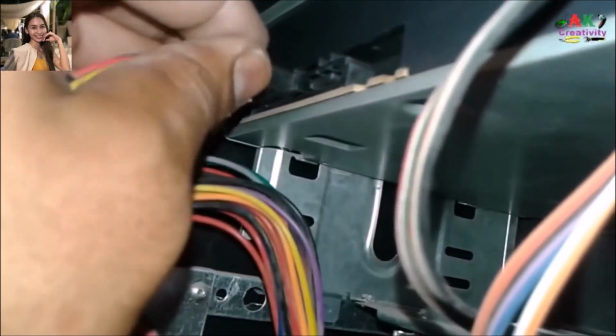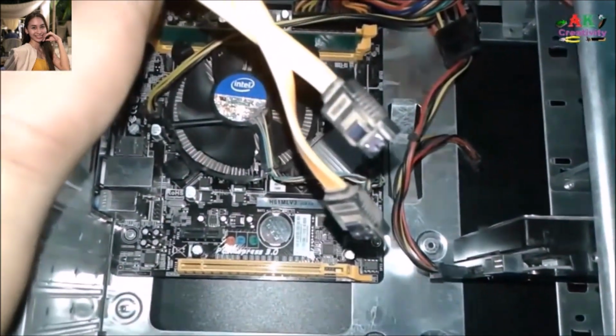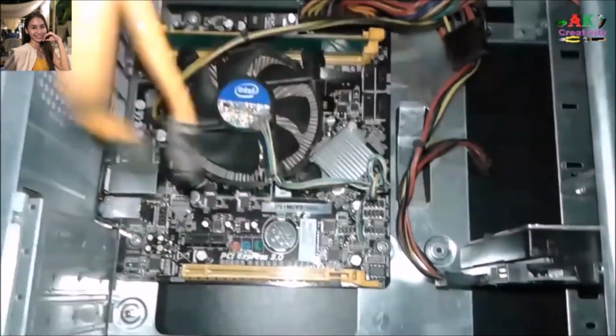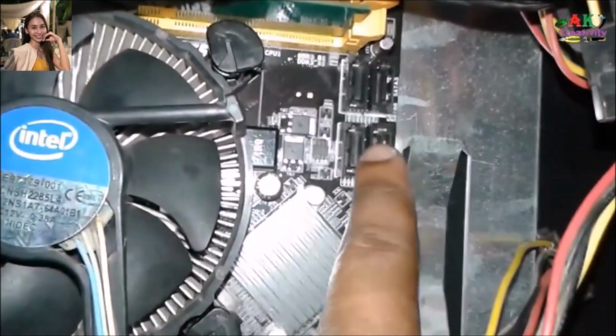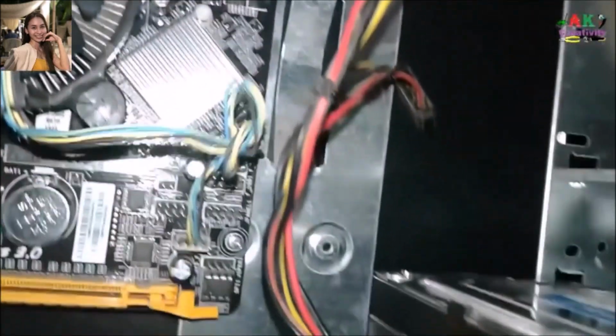So gikan sa hard drive, nabutang siya sa SATA cable. And then we have here I think this is DVD nga part. The rest of the cables gikan siya sa motherboard. Okay, this slot here padong sa ato ang CD room.